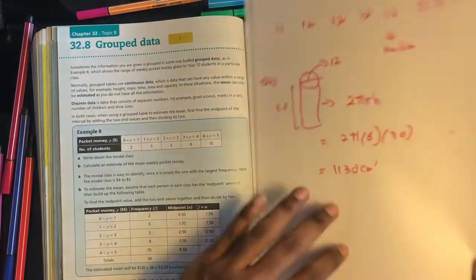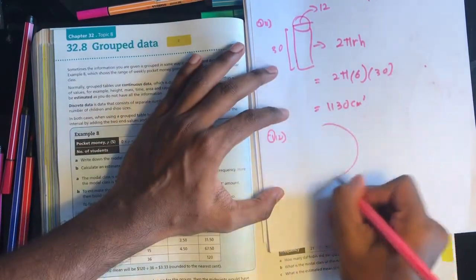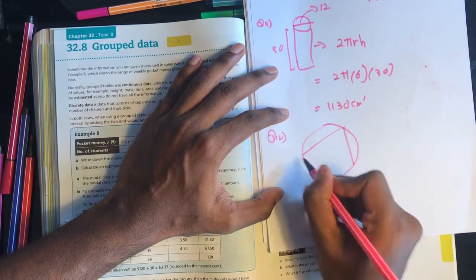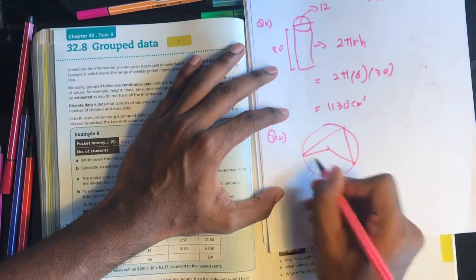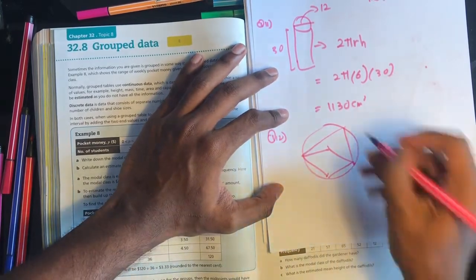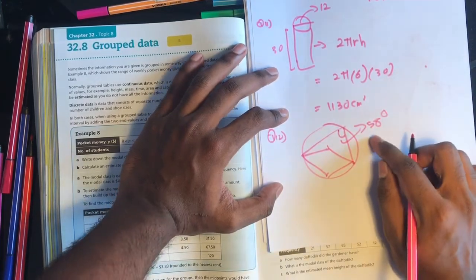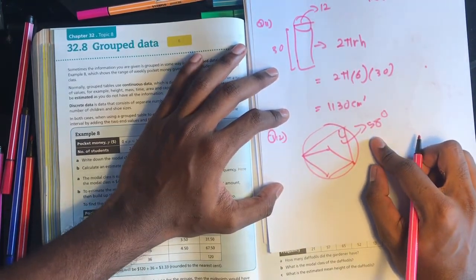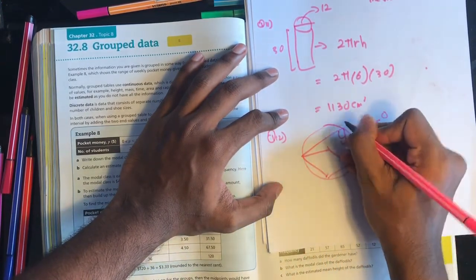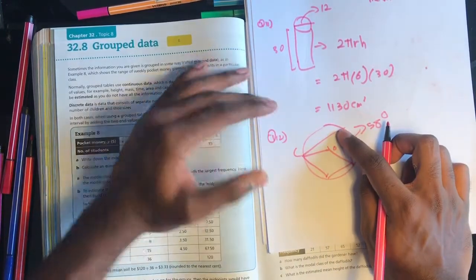So moving forward, question 12. Question 12 is one very easy question. They give you some shape like this, and then they draw these lines, so hopefully it resembles. So we have 58 here. They are asking you to calculate the size of angle AOC. So I want to find this angle here. This is 58. We have learned this.